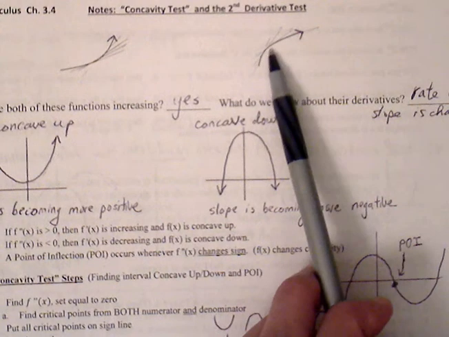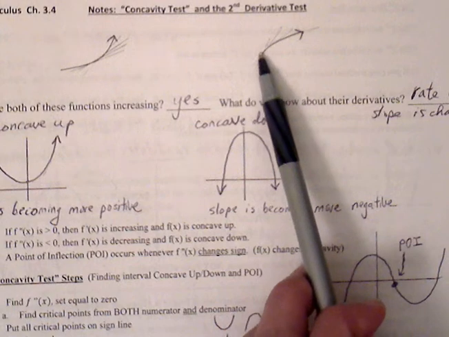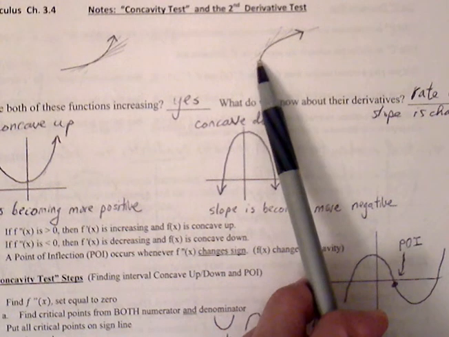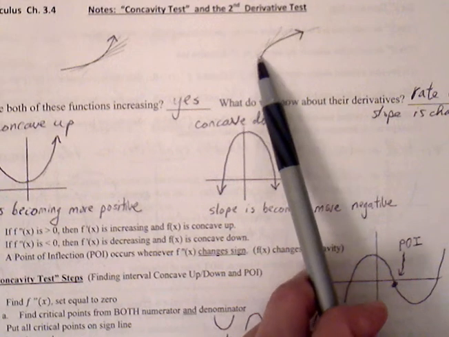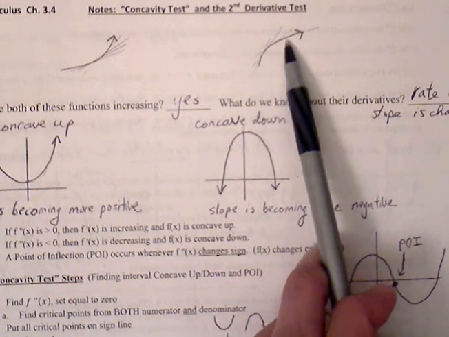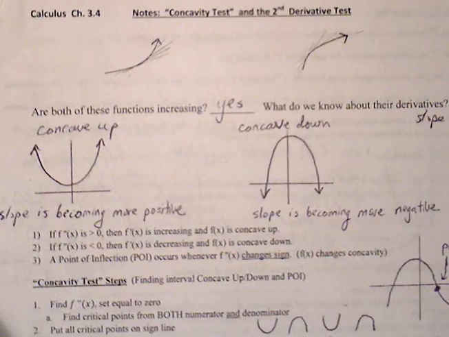Here, even though the slope is positive, we see that from left to right, the slope of the tangent line is decreasing, and it's moving in the negative direction. So let's say this is a slope of 4, 3, 2, and we see the slope becoming more and more gradual, and it is moving in the negative direction.